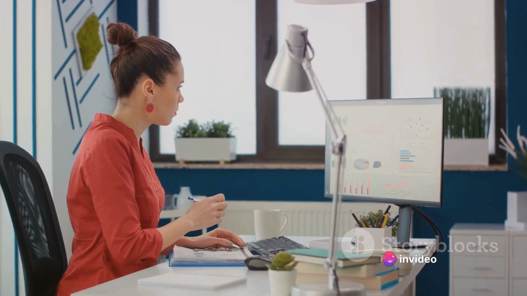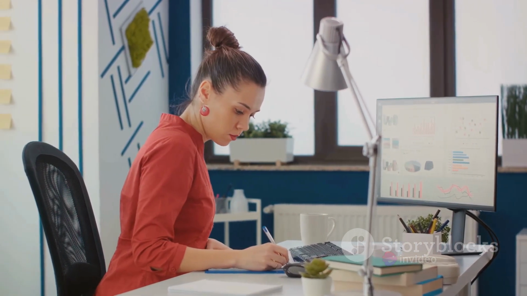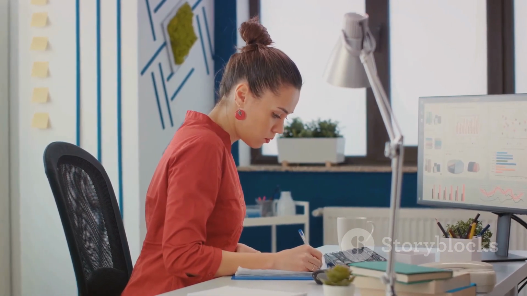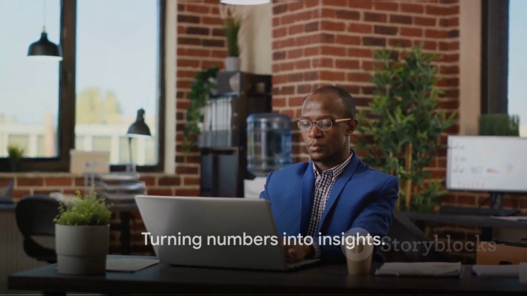As for the skills, a data analyst needs a strong foundation in mathematics and statistics, and a good command of data analysis tools like SQL or Python. But it's not all about the technical stuff. They also need excellent communication skills to explain their findings and insights in a way that anyone can understand. So in essence, a data analyst turns numbers into insights.